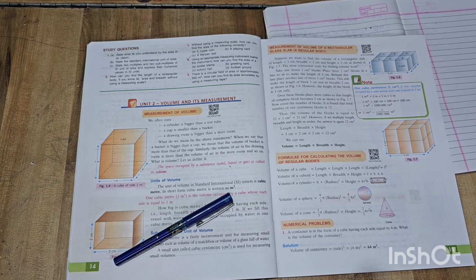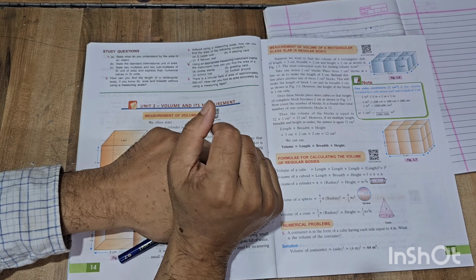Have you imagined how big it is? About 1 centimeter. 1 centimeter cube is the dice of your Ludo. It's called snakes and ladders. So the dice is 1 centimeter cube. 1 centimeter into 1 centimeter into 1 centimeter.